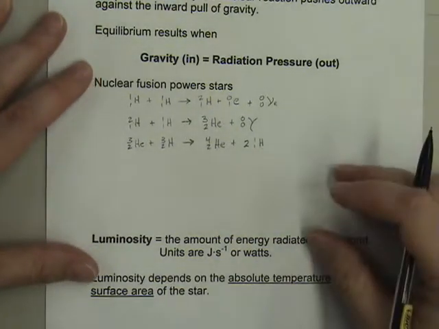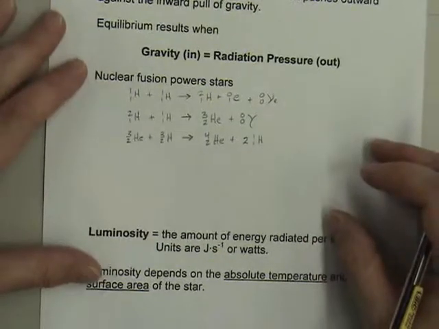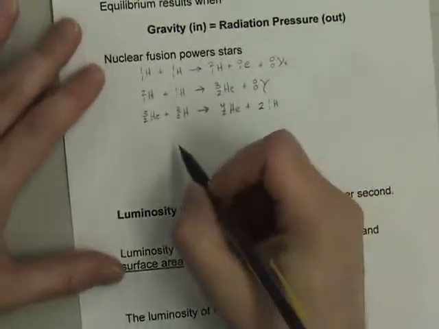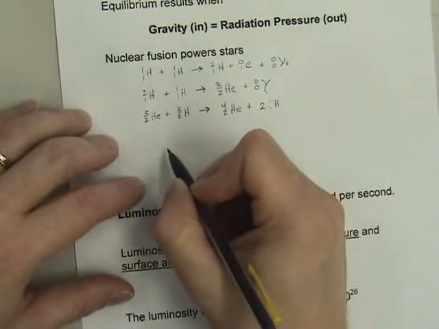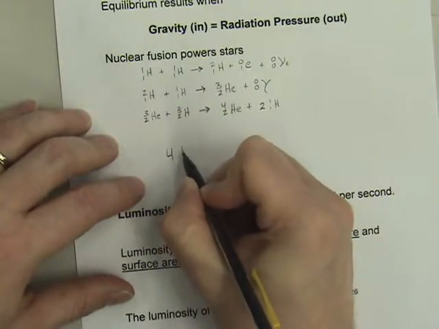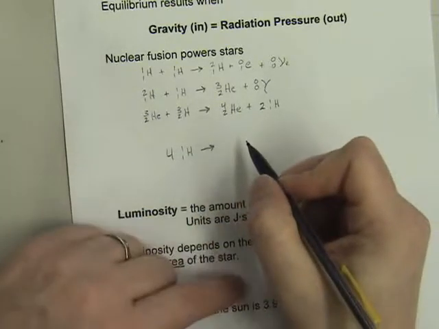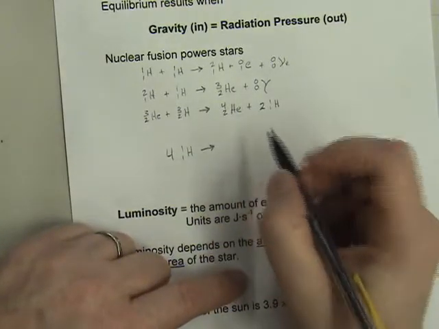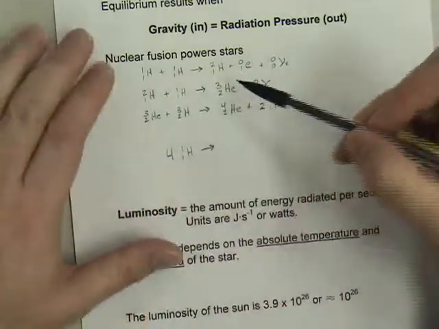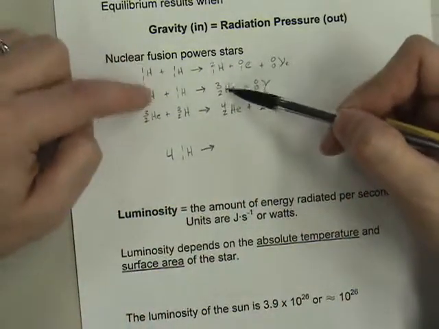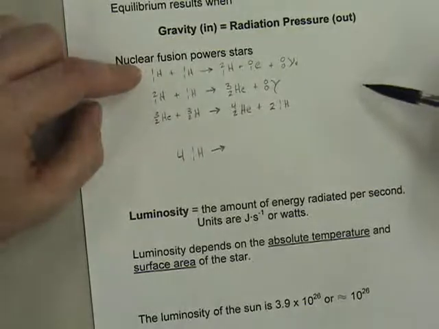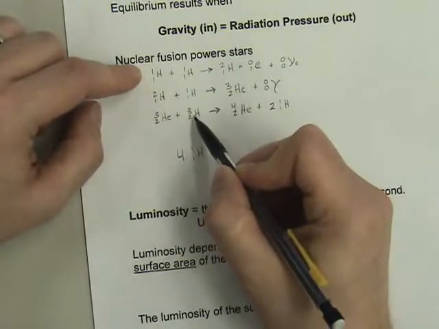So, in the end, what's the end result of this? Well, the end result of this is this. This is the final equation that you really should understand. I'm going to add 4 hydrogen together. And on the right side, I'm going to produce a number of particles. Now, here's the important thing to understand. In going through these first steps, I have to go through them again to produce this second helium-3.